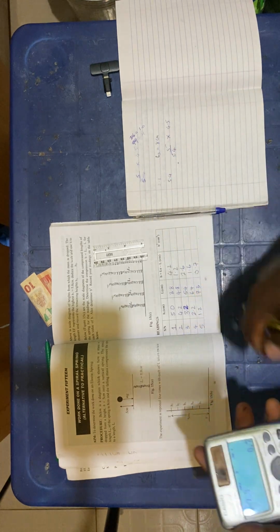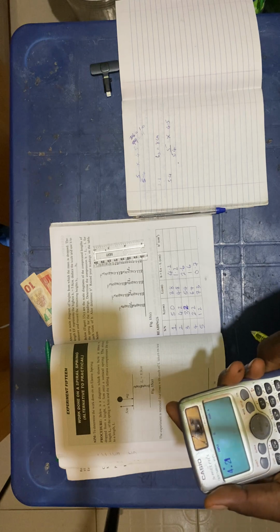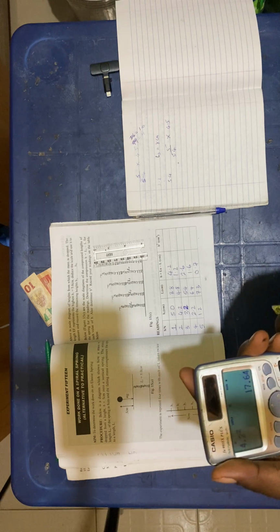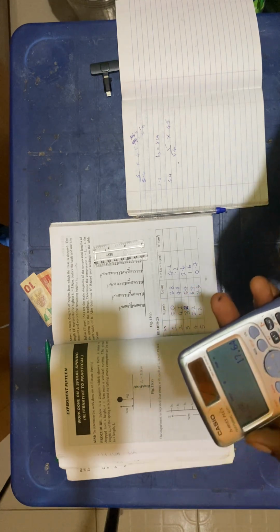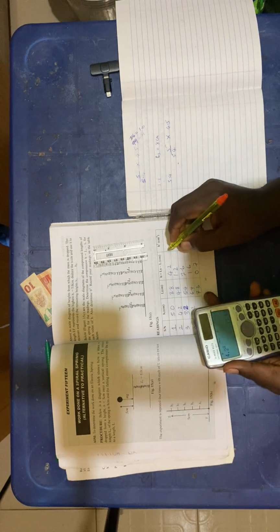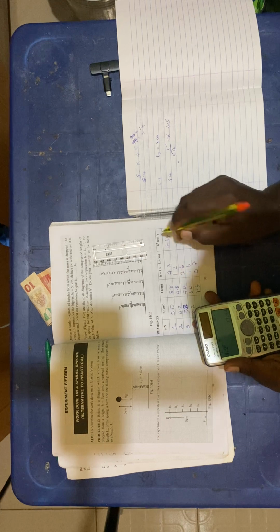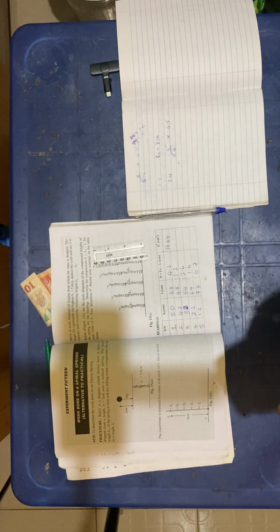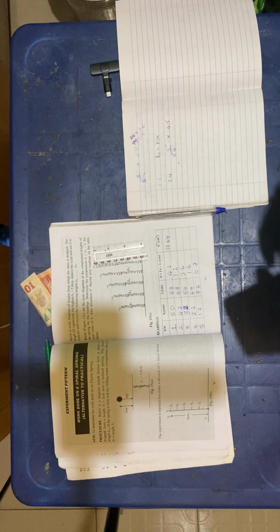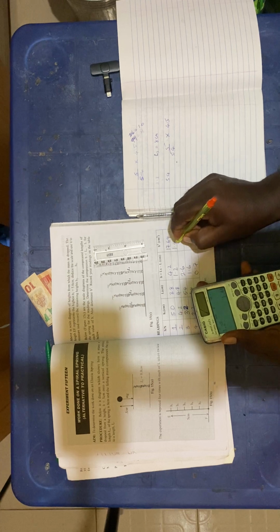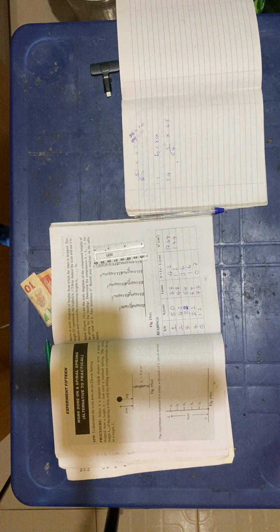So the next one we should get is b squared. Let us square all these things. So 4.2 squared gave me 17.64. So the next one, 1.2 squared, I'm having 1.44.